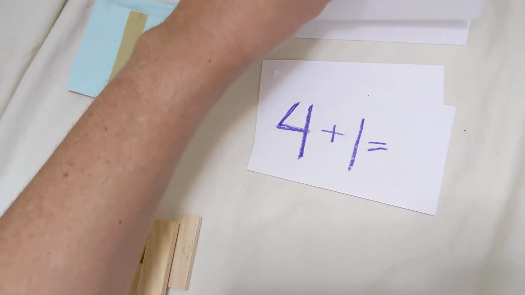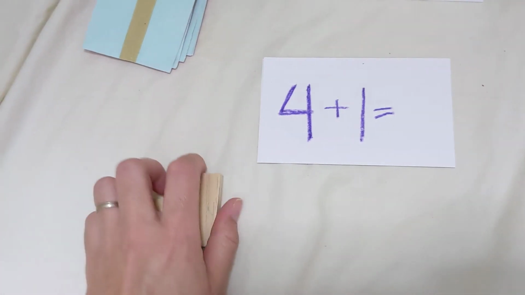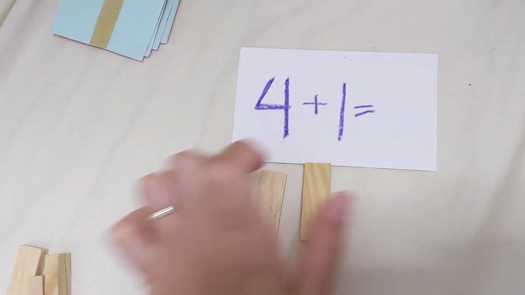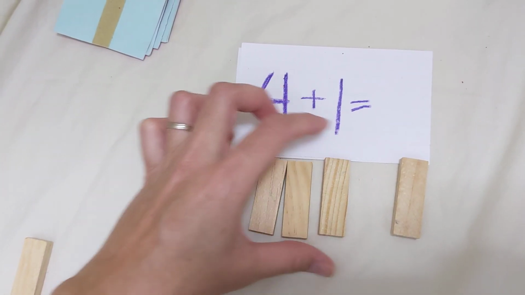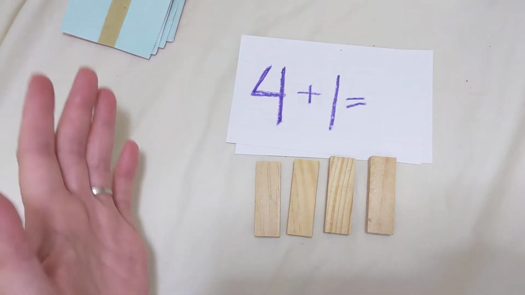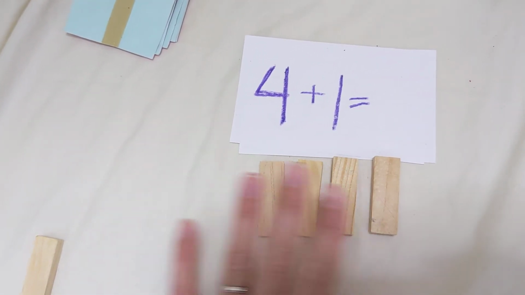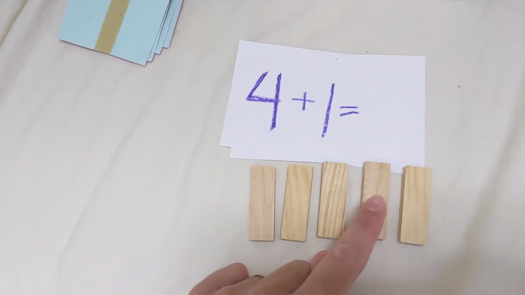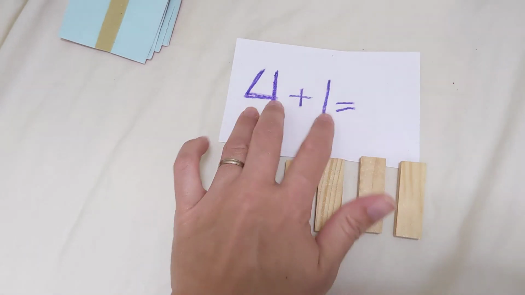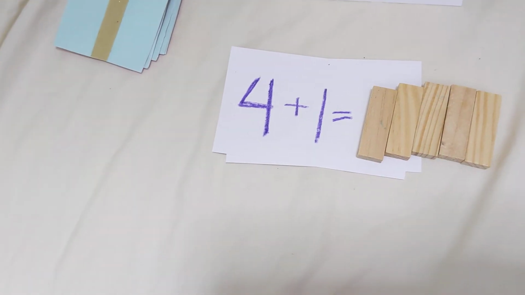Now we get to do some plus problems. Let's find those 4 again. 1, 2, 3, 4. And we need to add 1 more. 4 plus 1. 1, 2, 3, 4, 5. That's great. 4 plus 1 is 5.